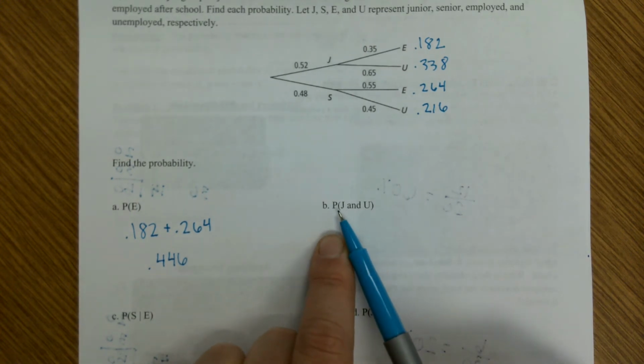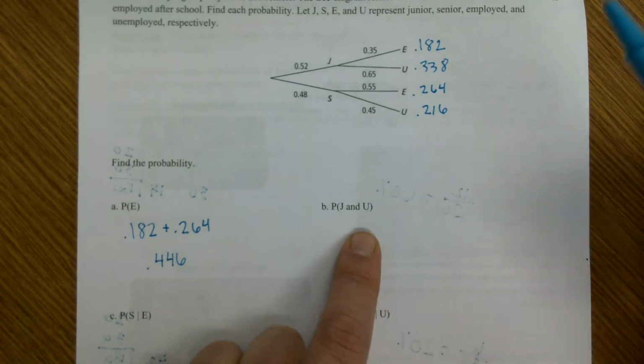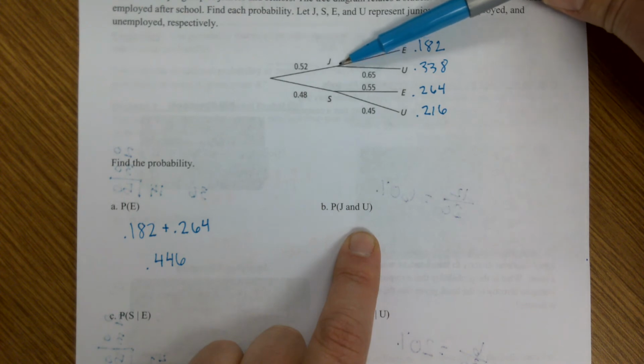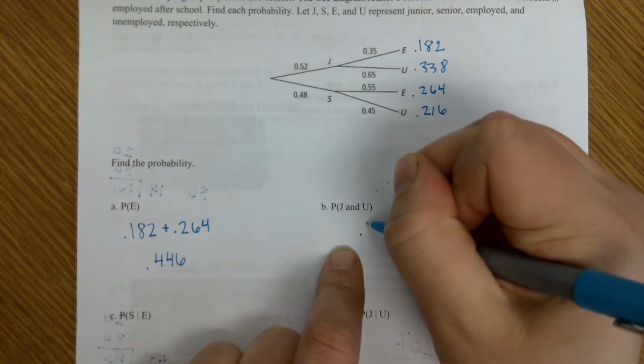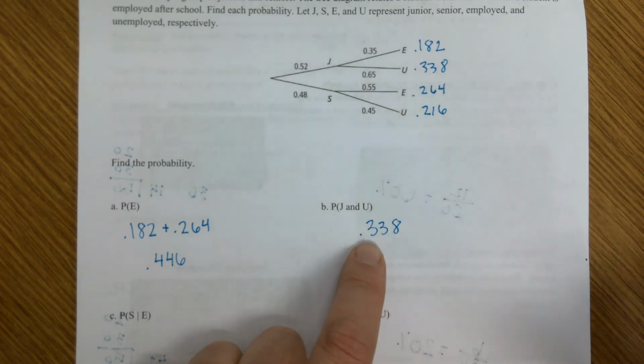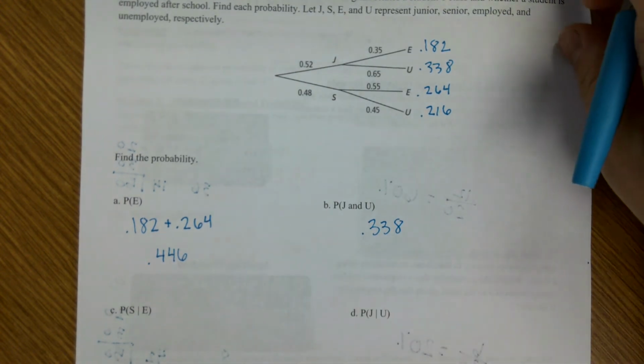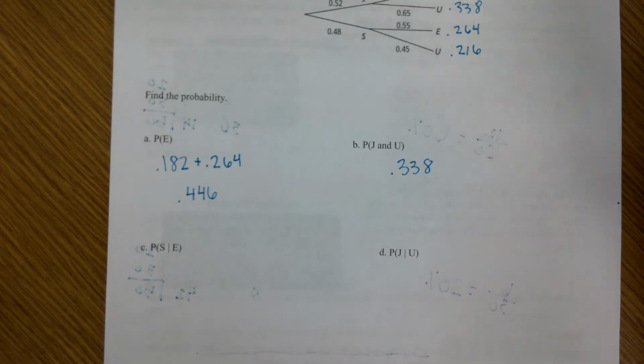This is saying find the probability of a junior and unemployed. We already found that. Here's our junior and unemployed. So if you were going to pick someone at random, junior and unemployed would be 0.338. You could change this into decimal or percentages if you want.